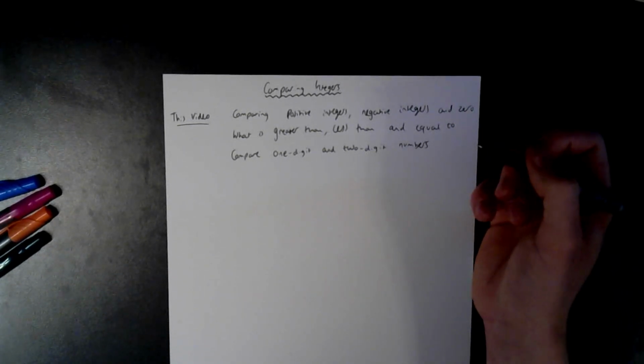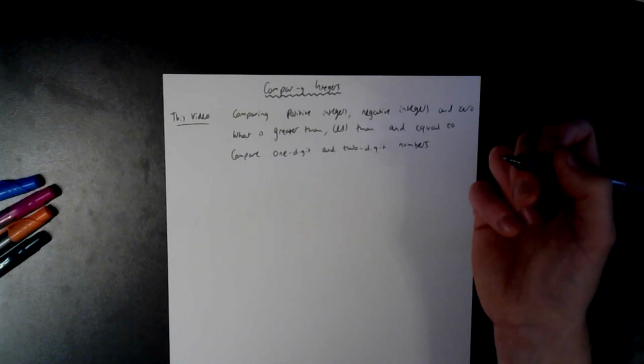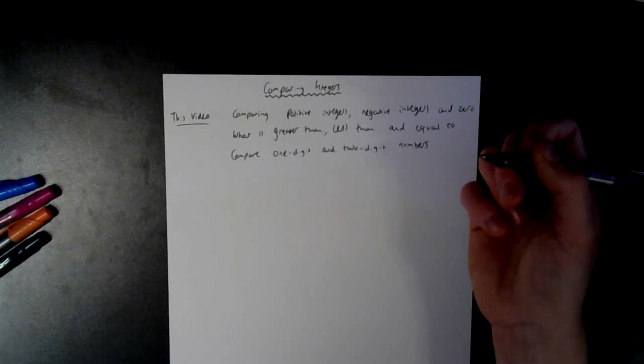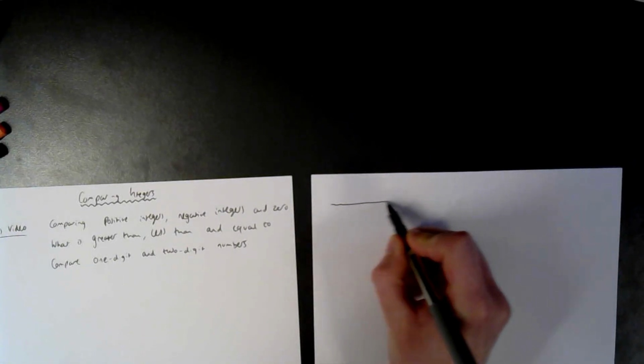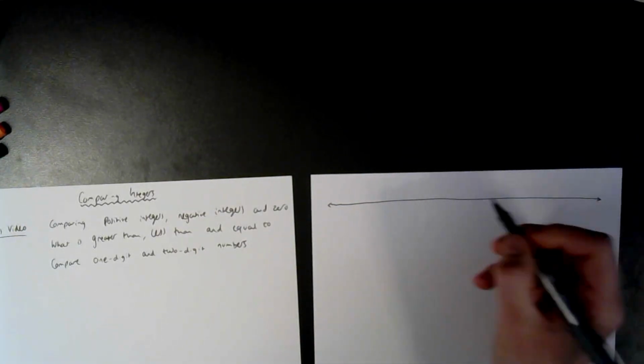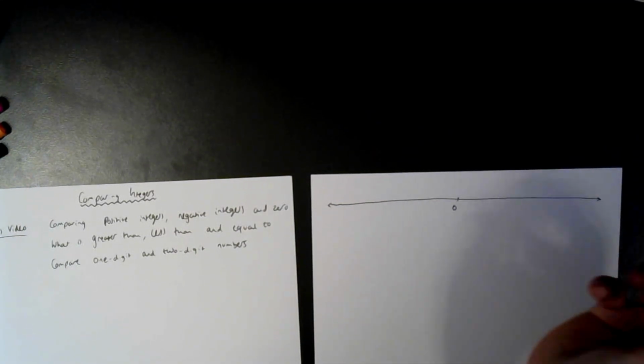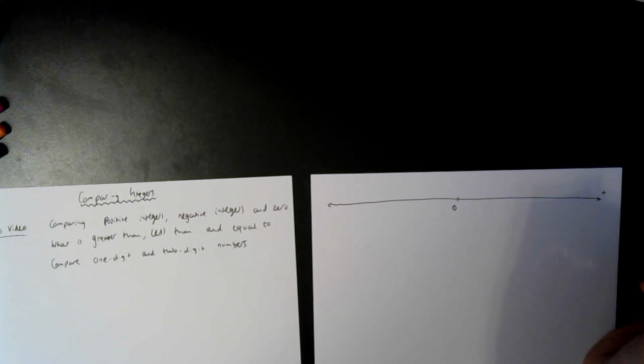Okay, so if you remember from our video on negative integers or negative numbers, we used a lot of number lines. That was quite helpful for us to visualize where the positive numbers and the negative numbers are. So in a number line, we might draw on 0, and then we'll have the positive numbers to the right.